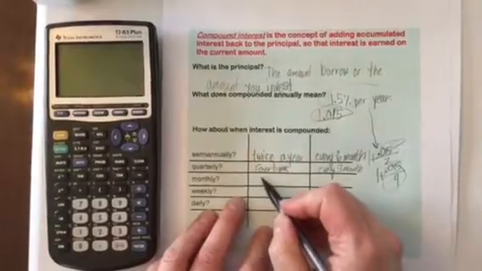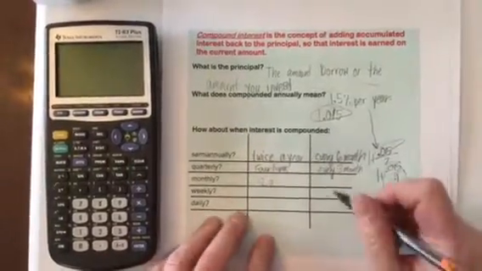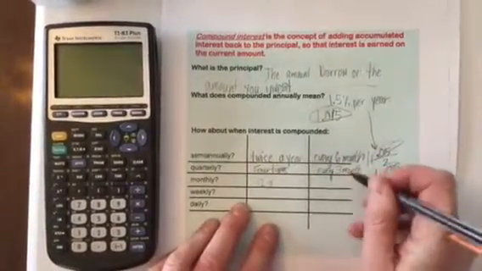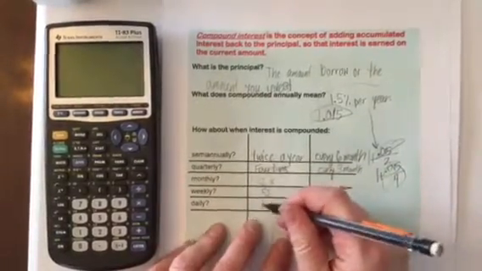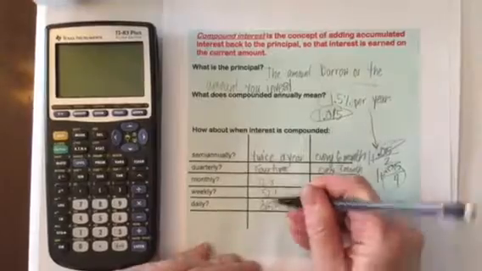Monthly, of course, is 12 times per year, which is once every month. Weekly is 52 times a year. And daily, of course, is 365 times a year.